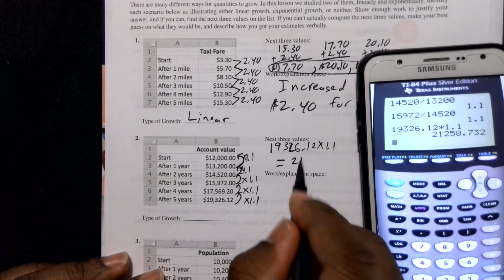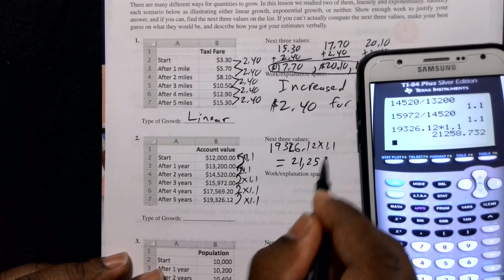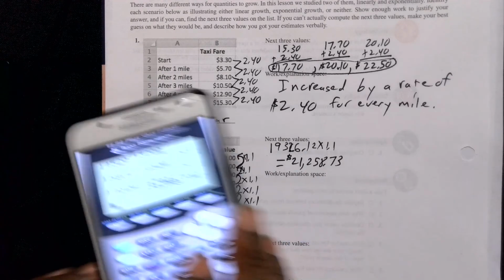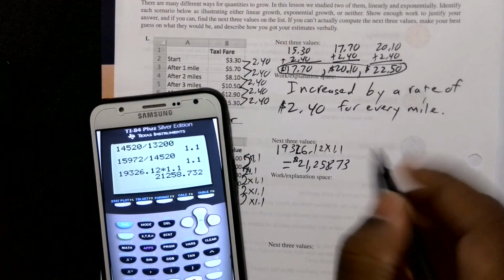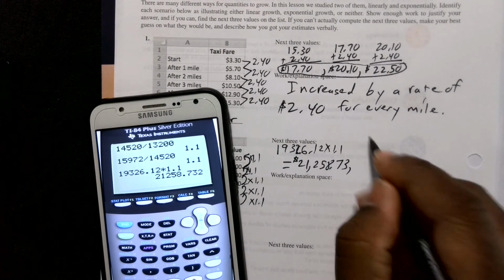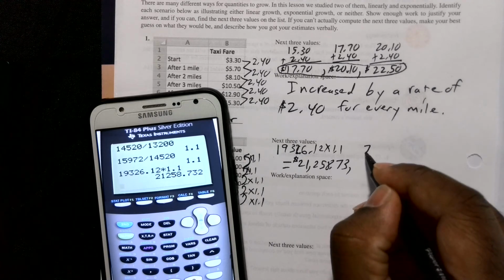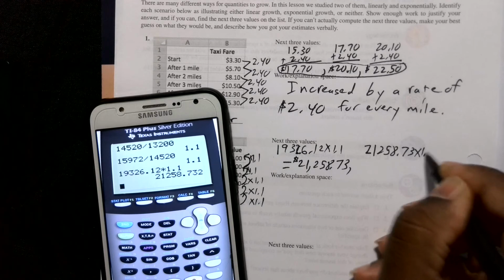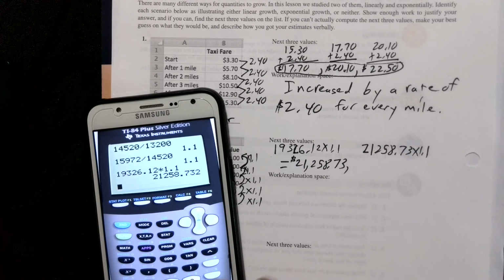And we could put 21,258.73. And then we would take that value, the 21,258.73, and multiply it by 1.1.